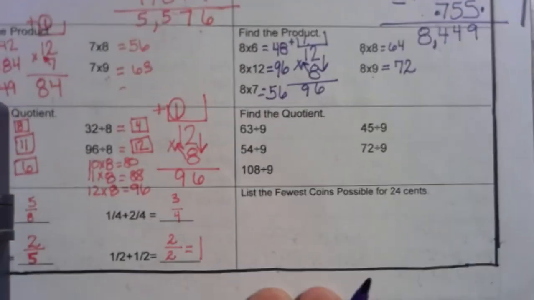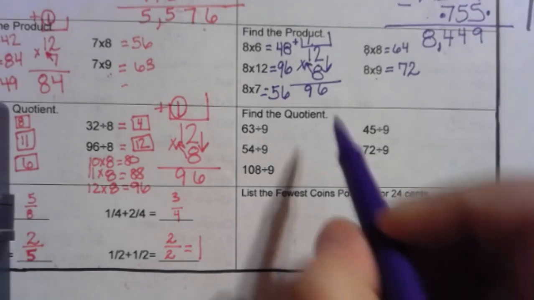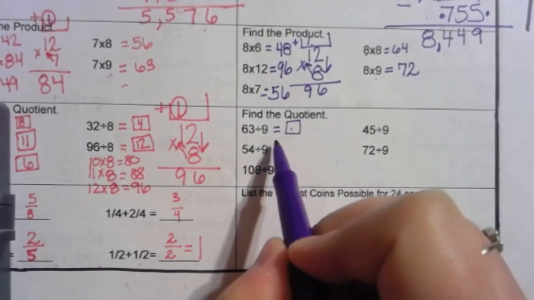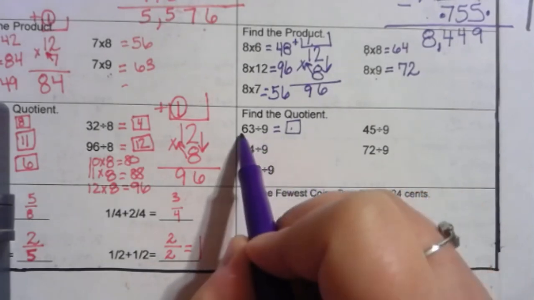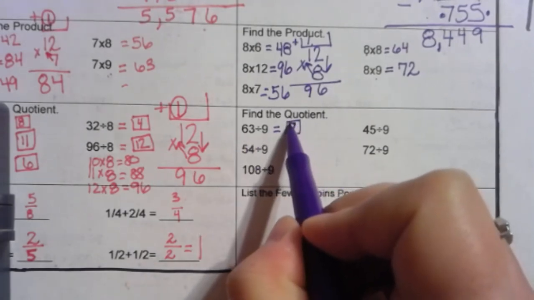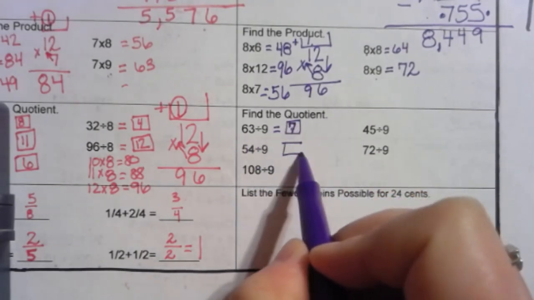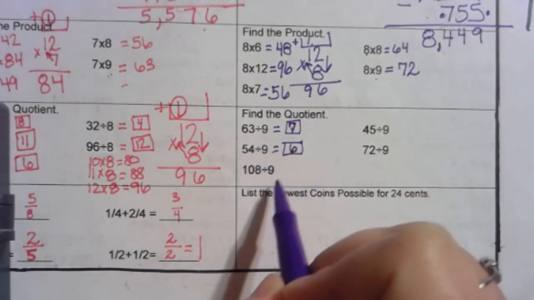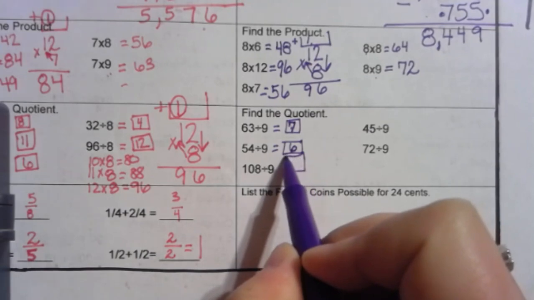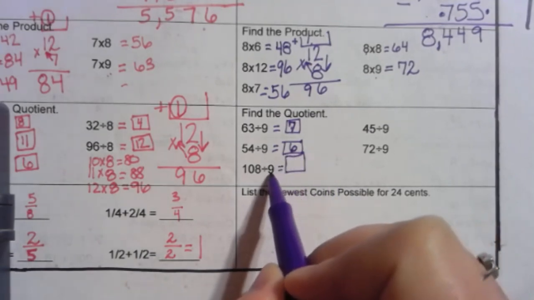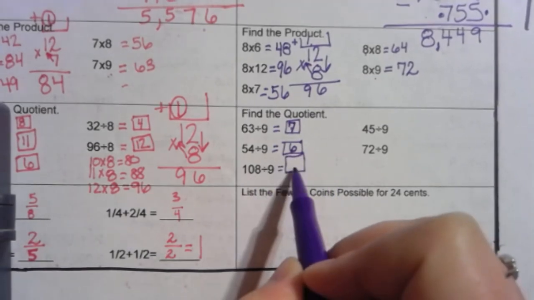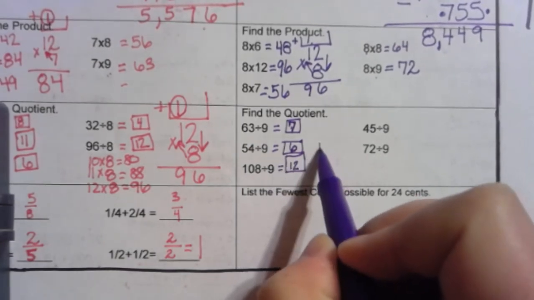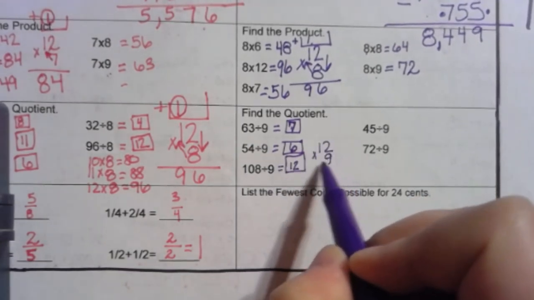Okay, we're going to go find the quotient, which is the answer to a division problem. Again, we can write these as backwards multiplications. We can say what times 9 is 63? 7. What times 9 is 54? 6. What times 9 is 108? Can we say 12? Let's check that. 12 times 9.